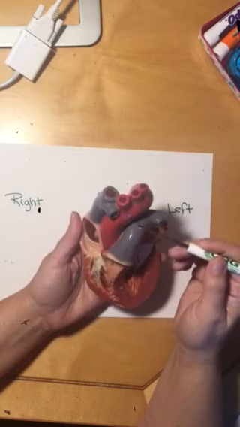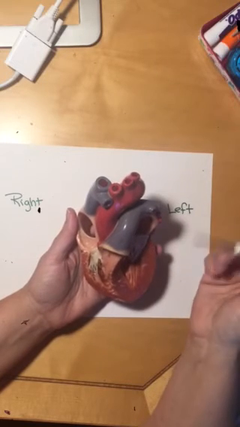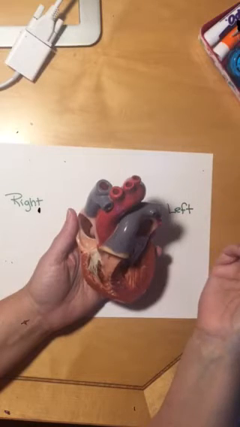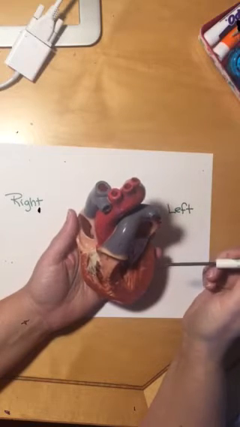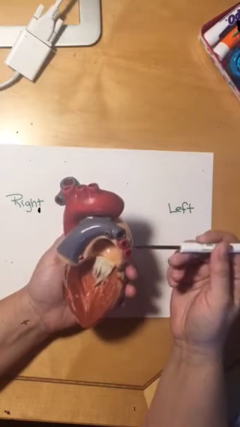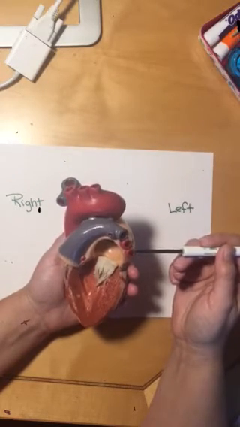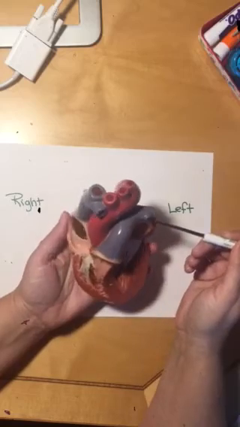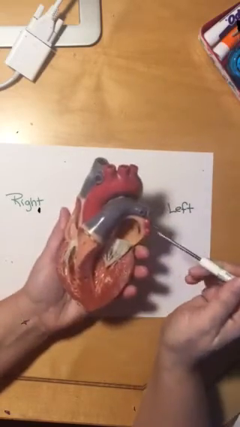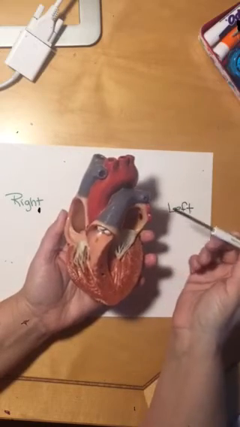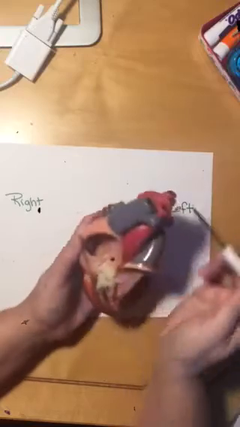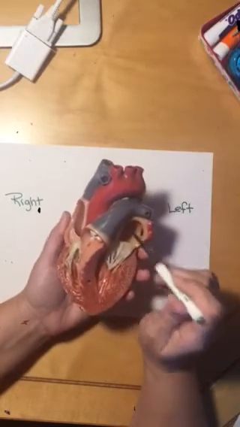Those are going to take deoxygenated blood from the heart, take it to the lungs, allow the blood to become oxygenated, and then it's going to come back to the heart again. But it's going to come back to the opposite side of the heart. So when it comes back, it's going to come back in pulmonary veins. Remember, veins bring blood back to the heart. So these two and these two are the pulmonary veins. The left pulmonary veins, the right pulmonary veins, because they're bringing blood back to the heart.